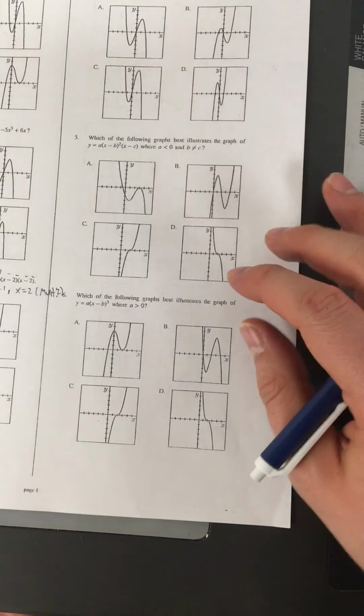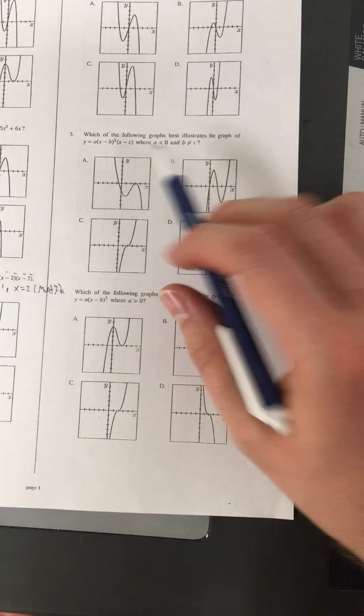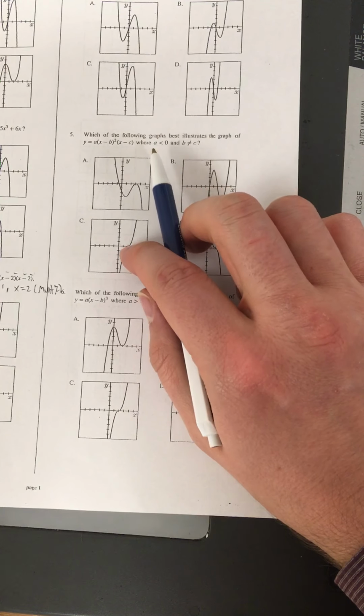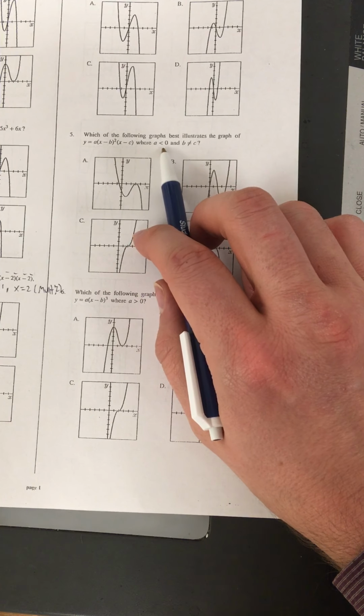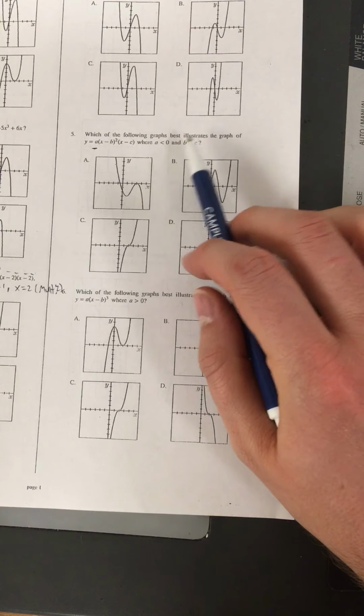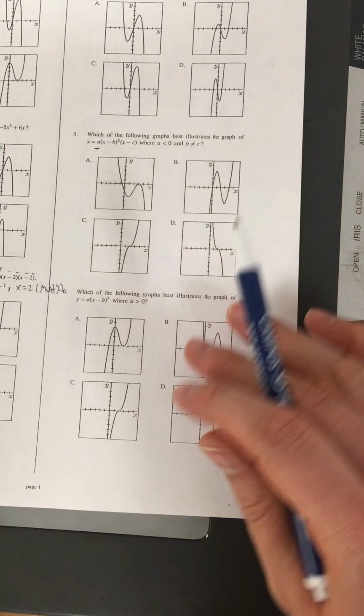Now, a lot of these problems don't give you any numbers at all. Like, for example, number 5. Which of the following graphs best illustrates this? If we have y equals a times x minus b squared, times x minus c. It tells us a is less than 0. Does that mean it's positive or negative? It means it's negative. I've got a negative in the front. And then b is not equal to c. That just means these are two different numbers.